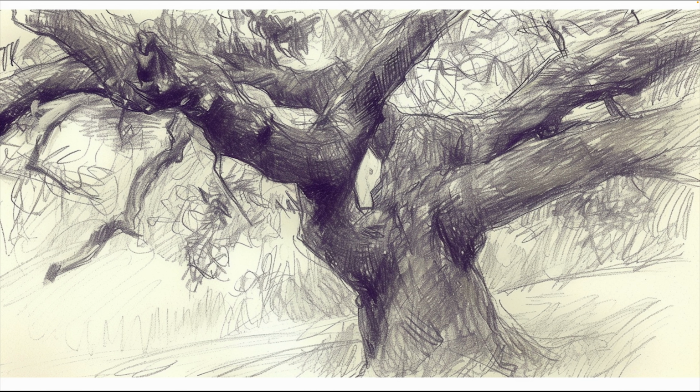A tree, I love drawing trees. I used to have a sketchbook anytime I would travel, and this would calm me down from my traveling, because traveling with kids can be a lot of stress. So what I would do is bring a sketchbook, and wherever I would go, when I got there and everyone was settled in, I would take my sketchbook, find a tree and draw it.